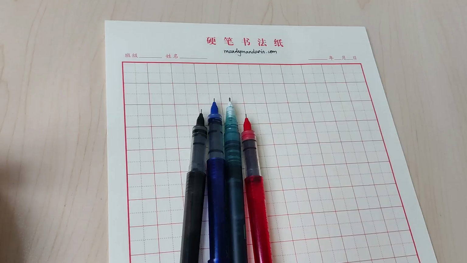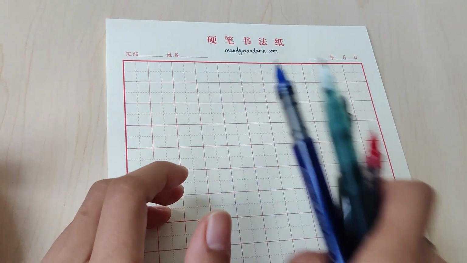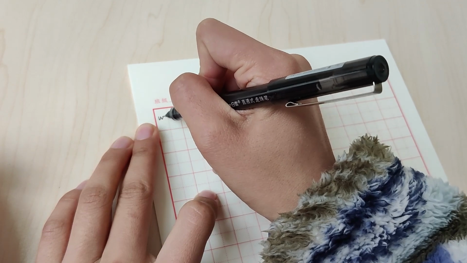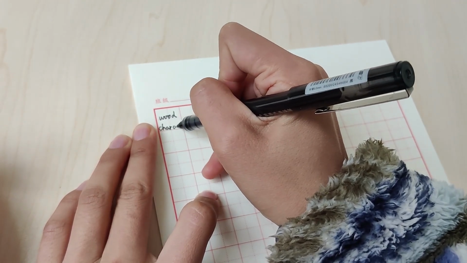I'm Mandy. In today's video, we're going to talk about the wood radical. Now let's get the pen and the 田字格 ready. First of all, let's take a look at the wood character.